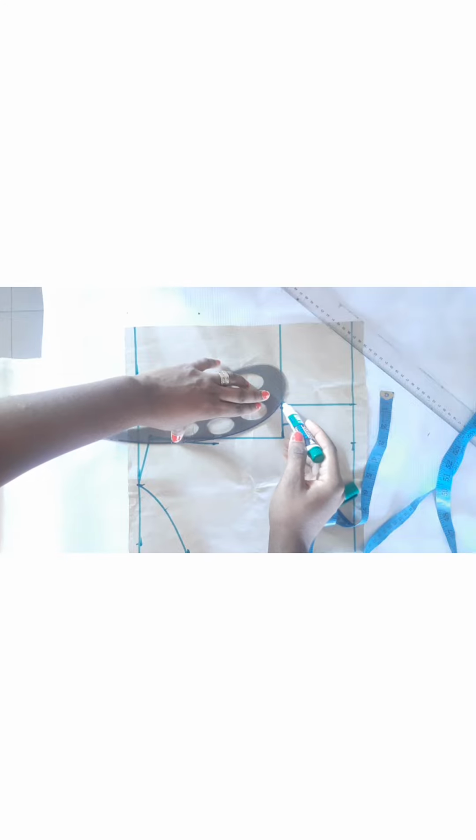And I'll come in by 1/4, so that will connect now. And connect to the chest line.